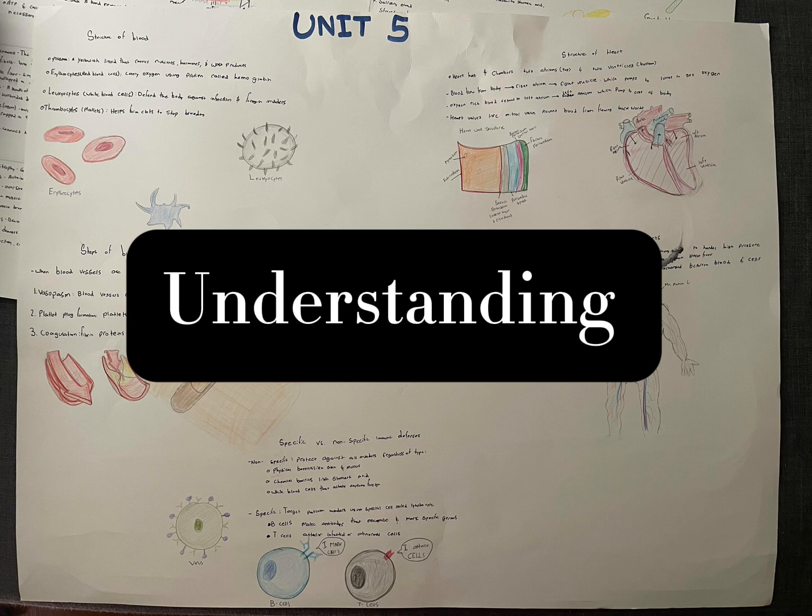The way my understanding changed is that I thought blood was mostly red blood cells carrying oxygen. Now I know it includes plasma, red blood cells or erythrocytes, white blood cells or leukocytes, and platelets or thrombocytes, each with distinct functions like nutrient transport, immune defense, and blood clotting. For example, red blood cells contain hemoglobin to carry oxygen, and platelets form clots to prevent bleeding.